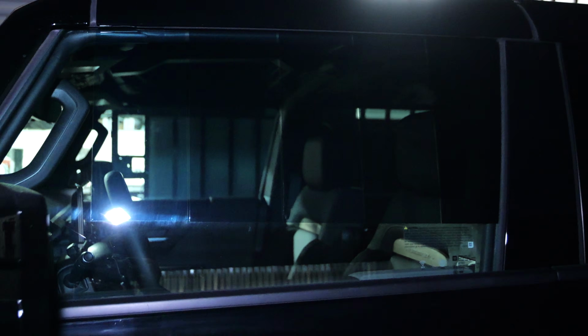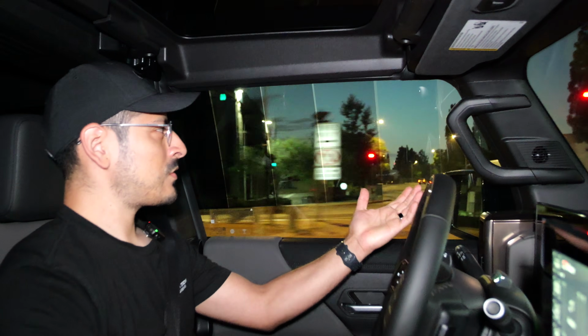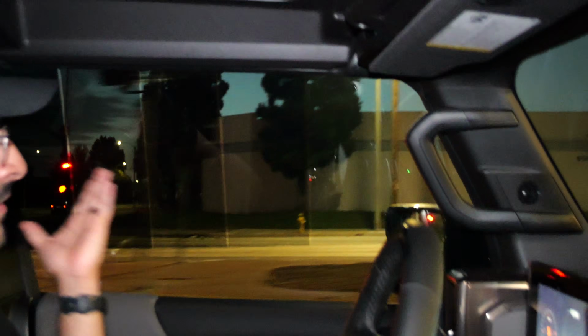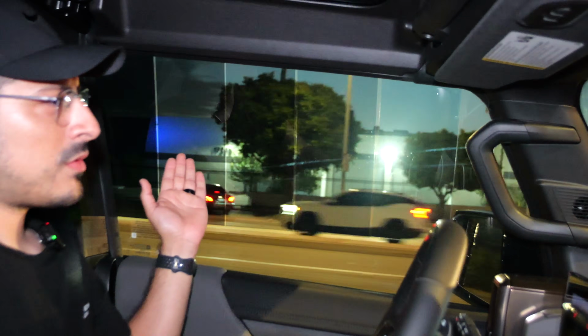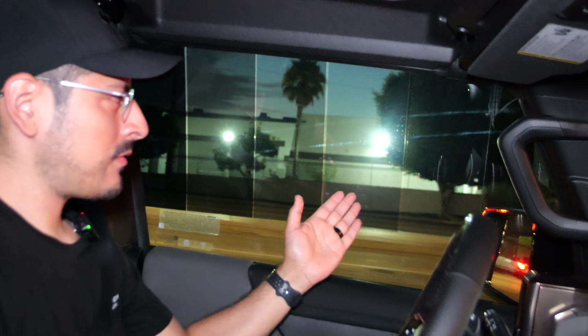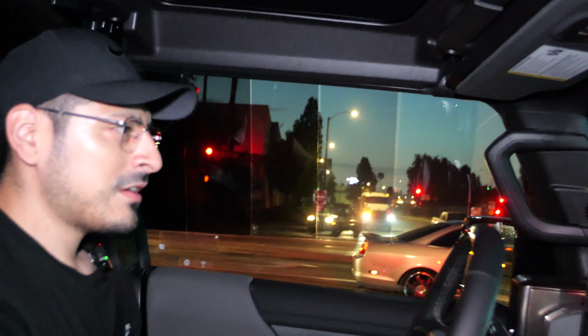So we're back at the warehouse. This is how the tints look during the nighttime. Now we're going to take the vehicle for a ride just so you guys can see how it looks in a lit up environment during the night. So now I'm just driving to show you guys how the tints look during the nighttime. Just a reminder, this one is 5%, 20, 35, 50, and 70, and no tint on the bottom.